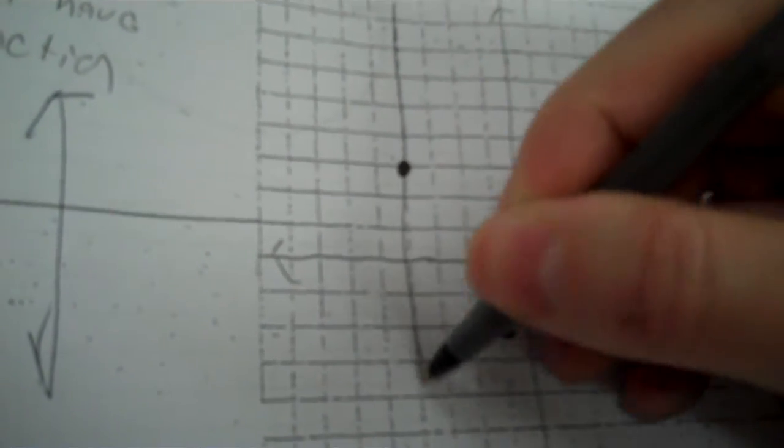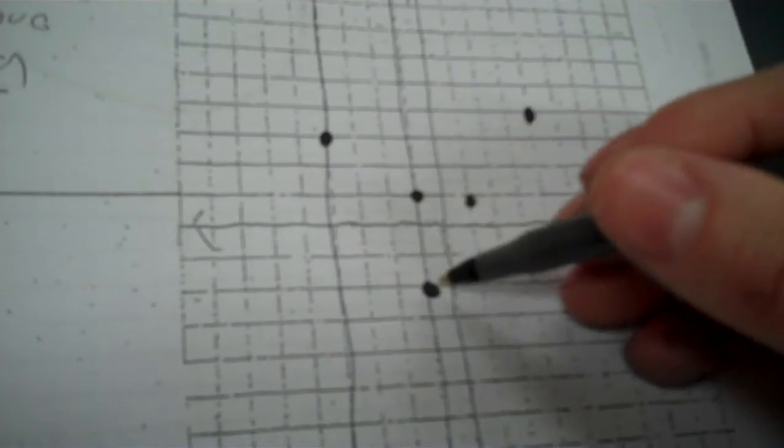Okay, so right there's a point. Go through it, just one of them. But right here, that went through two of them at the same time, so then we have a non-function. And as soon as one of my vertical straight up and down lines can go through 2 points, then it's not a function.